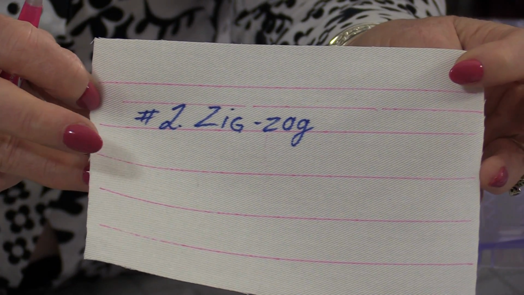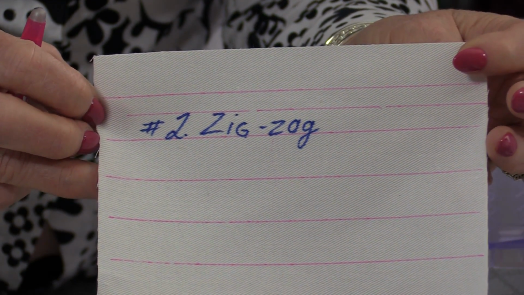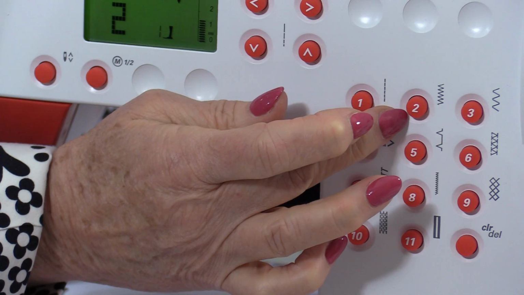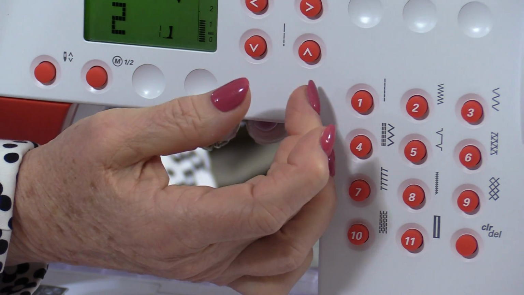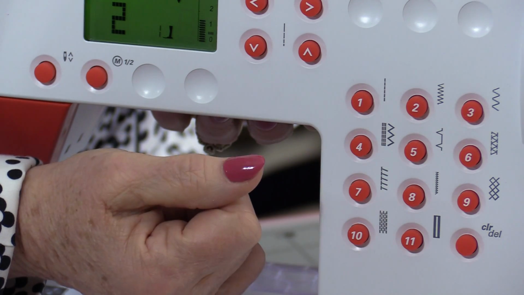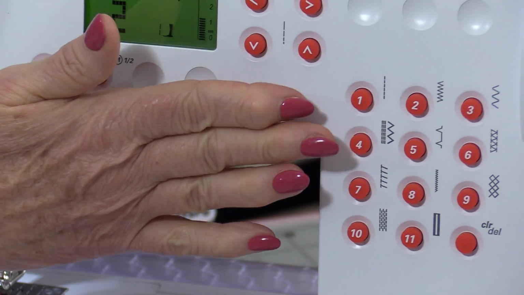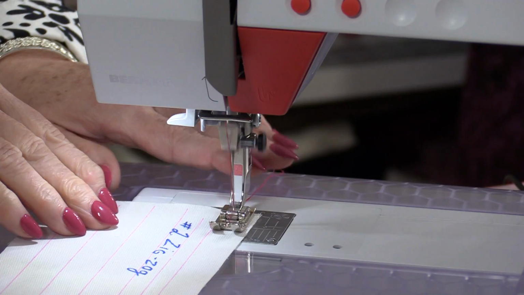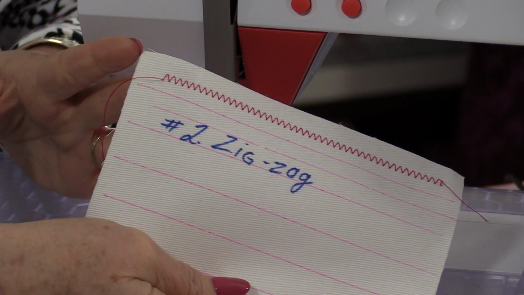The next one I can work on is the number 2 stitch, which in my case is the zigzag. So I have my number 2 stitch, and I'm going to adjust the lengths and the widths as I go along. But the first row I'm going to do is what the machine is set up for. That first row is done.